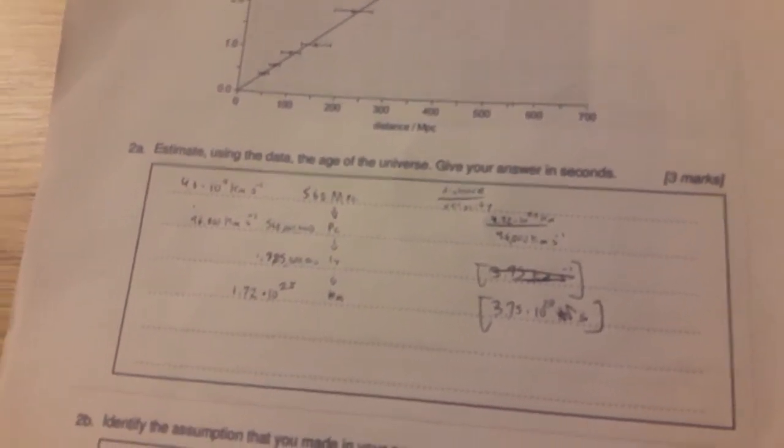That's just basic. Okay, let's focus on the question again. Kind of lost track. They're asking you to find it in seconds. In order to find it in seconds, you have to use kilometers per second, which is obviously given.